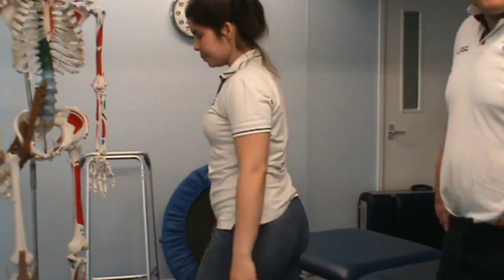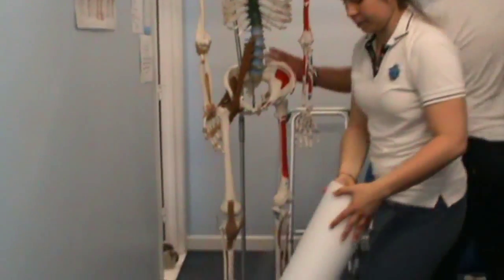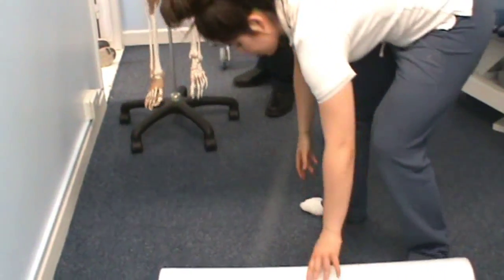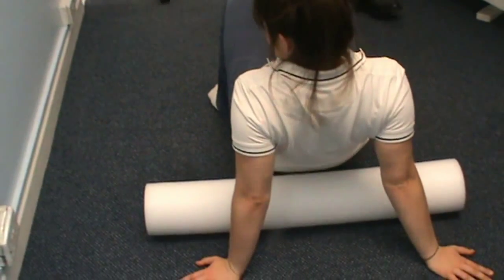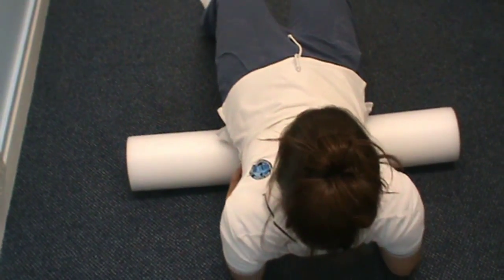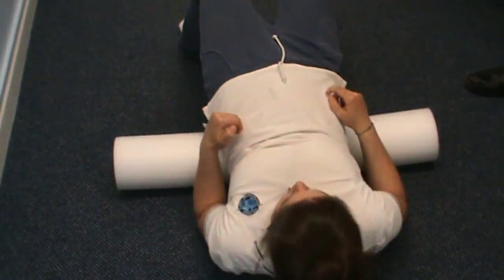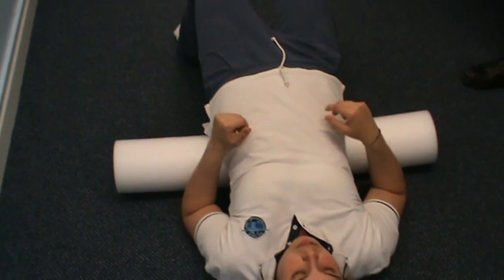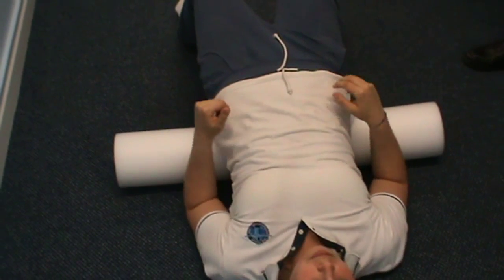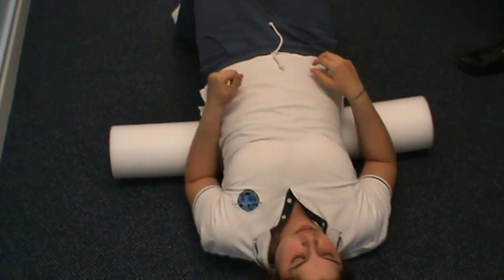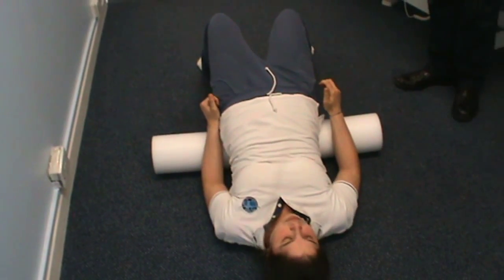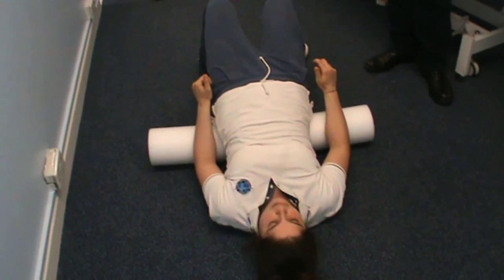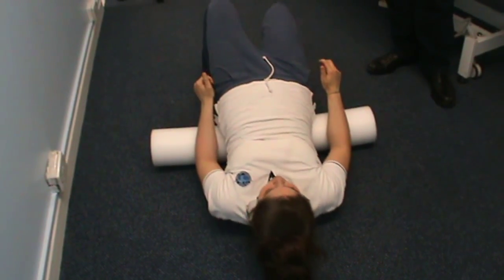Excellent. And the final thing we're going to demonstrate is the foam roller. Skeleton out of the way. This is a way of self-massaging. Foam rollers are available on lots of websites. They'll cost you about £20 to £30. We've got a basic model here, and you just place that on the lumbar spine and just roll backwards and forwards over the foam roller, and that helps to just reduce spasm and tightness within those muscles.